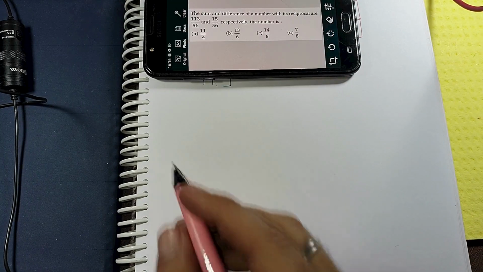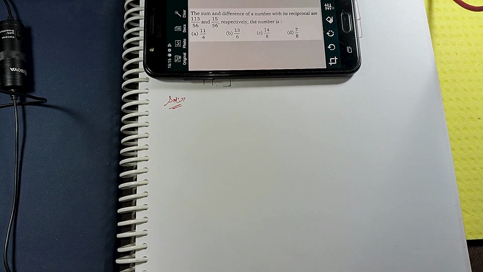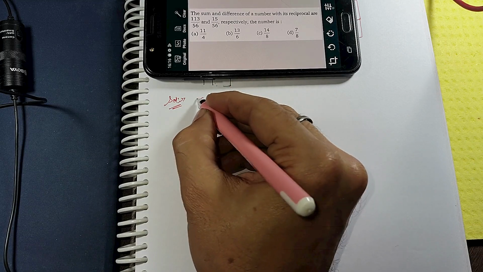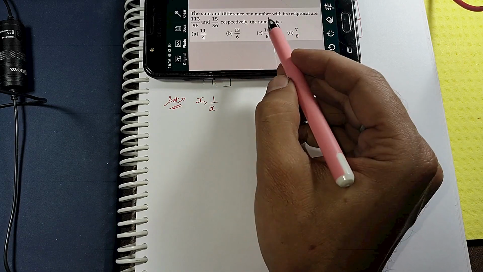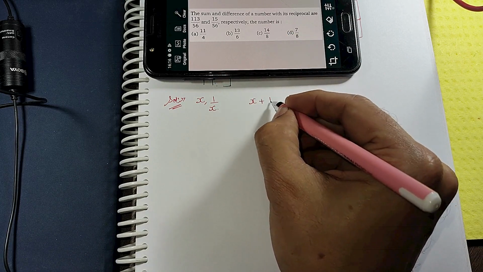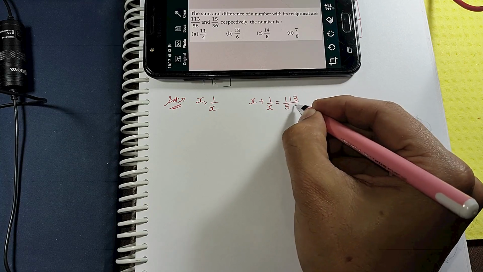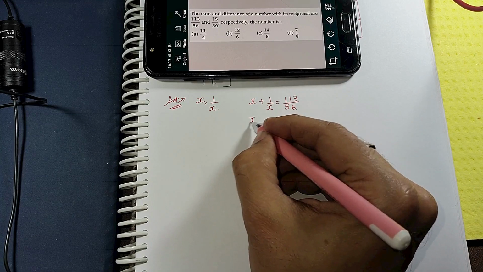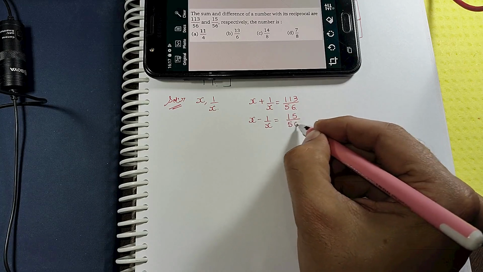The sum and difference of a number with its reciprocal are 113 by 56 and 15 by 56 respectively. The number is, so let us suppose the number is x and its reciprocal will be 1 by x. Now the sum of the number with its reciprocal is 113 by 56. So basically x plus 1 by x is equal to 113 by 56, and the difference is x minus 1 by x equal to 15 by 56.